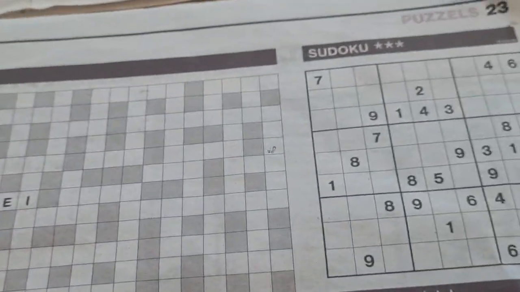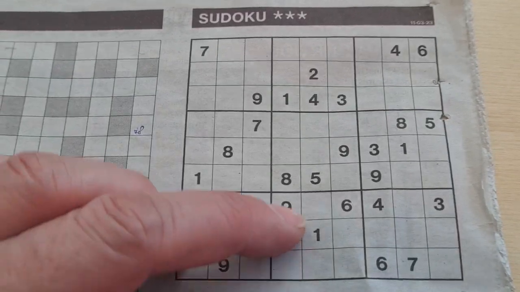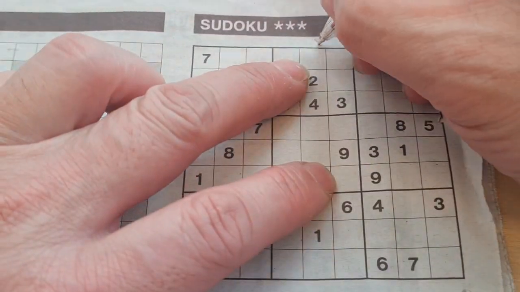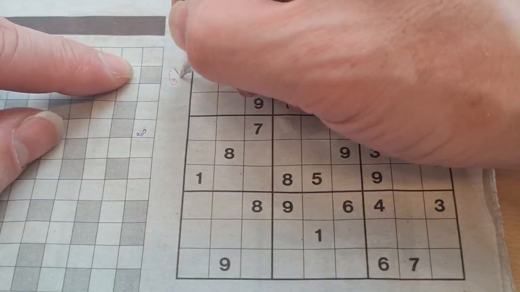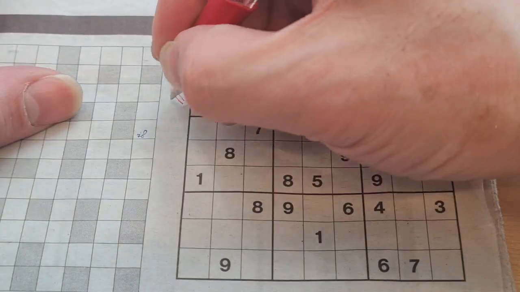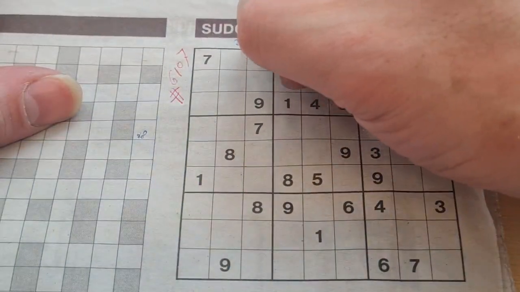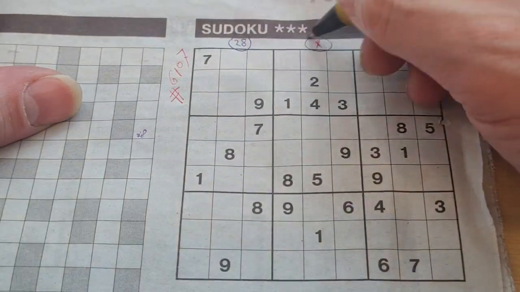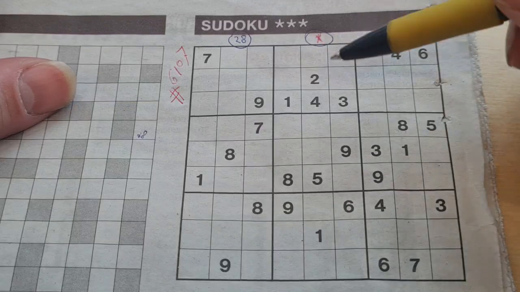But let me start with this one, the Sudoku, it's actually 1 star, and this one will be number 6107, I believe. I've told you before I start, I always count the printed digits. This one has 28 printed digits, should be a 1 star. Alright, so let's get started.